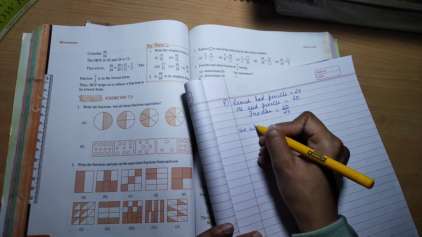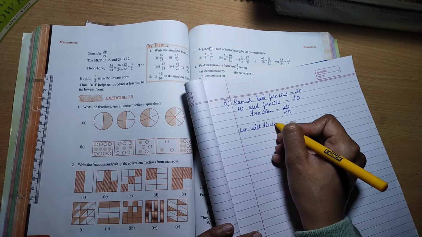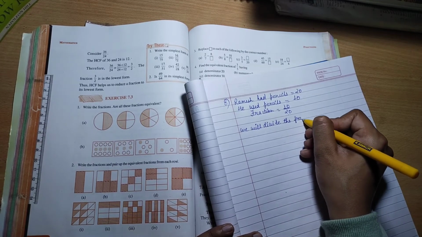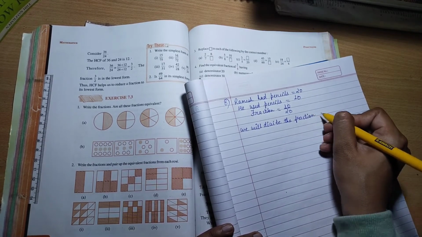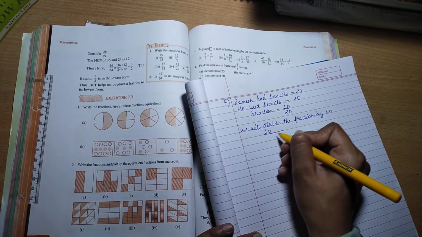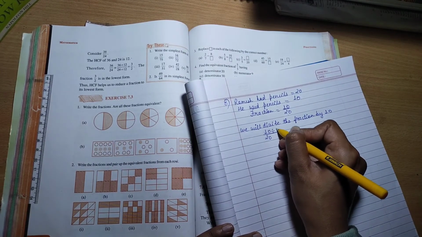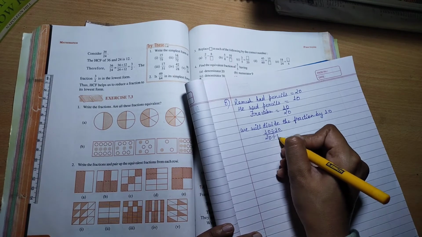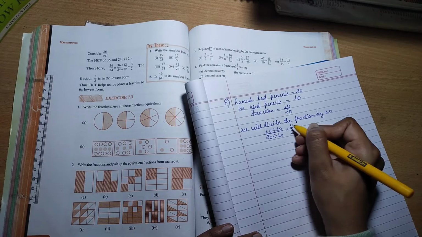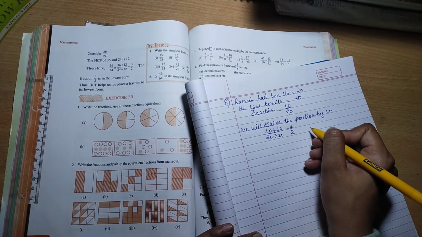We will divide the fraction by 10, dividing 10 by 20 by 10 in the numerator as well as in the denominator. So 10 1s are 10 and 10 2s are 20, 1 by 2. So our answer is 1 by 2.